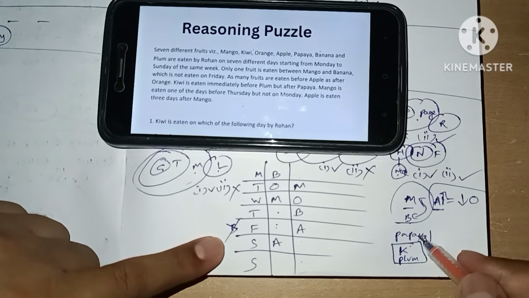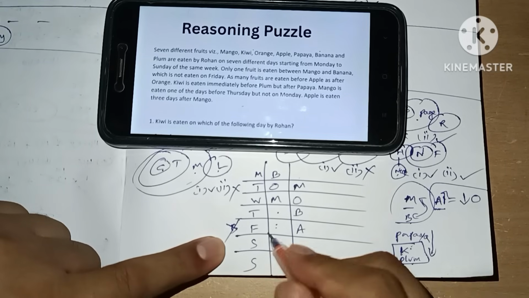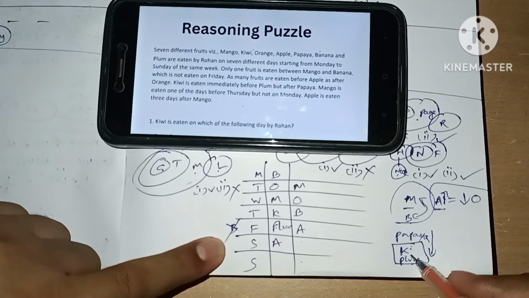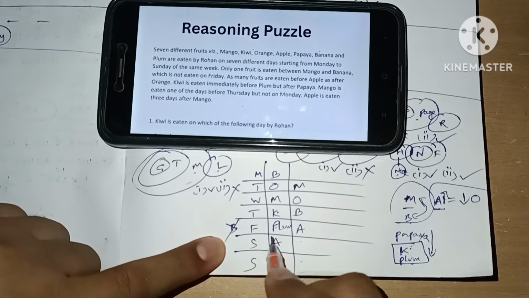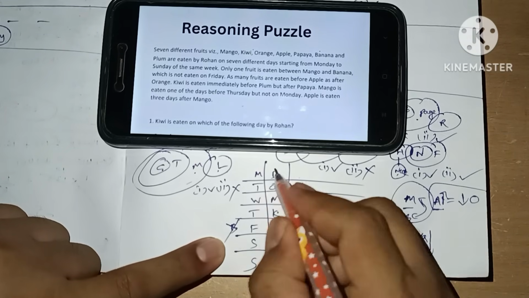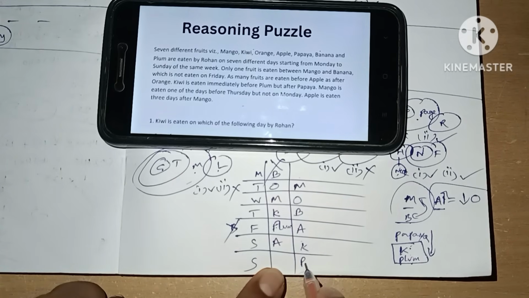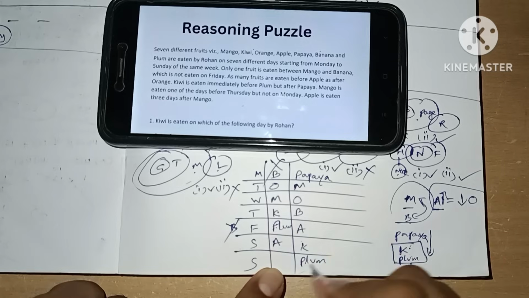Next we have papaya, kiwi and plum. Kiwi and plum must be immediate. If we place kiwi and plum here, the papaya must be above kiwi, but there is no place for the papaya above kiwi, so this case fails. In this case, kiwi and plum places are here and papaya place is above here. So this is the solution of our puzzle.